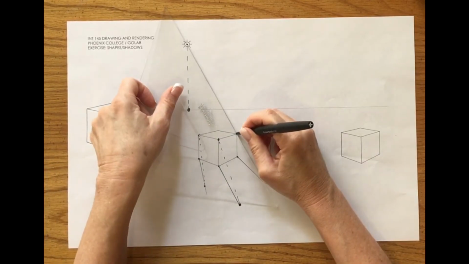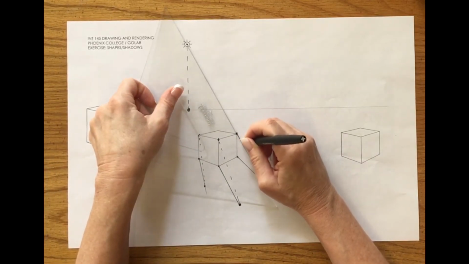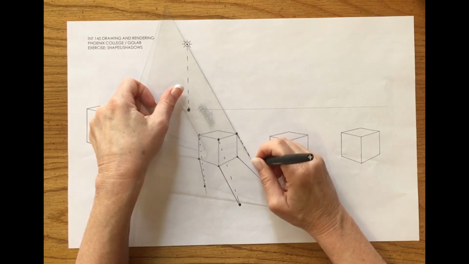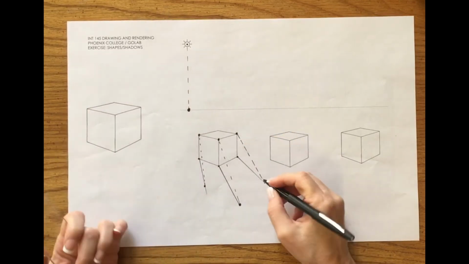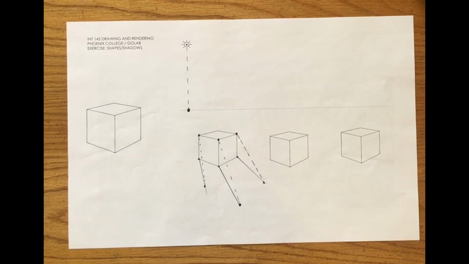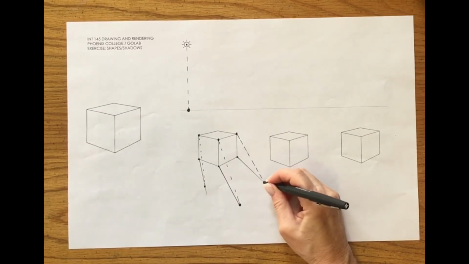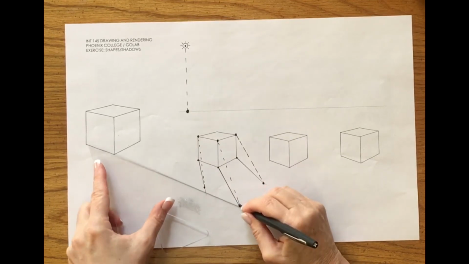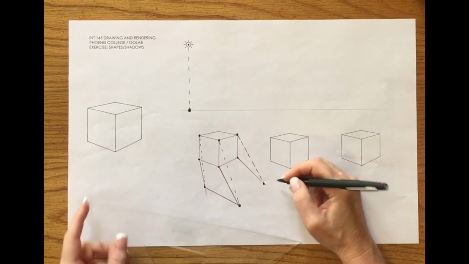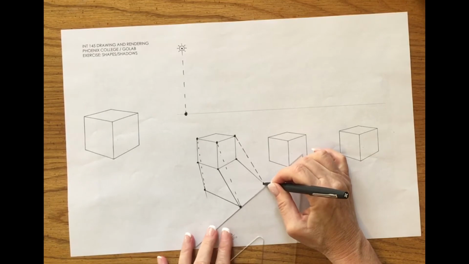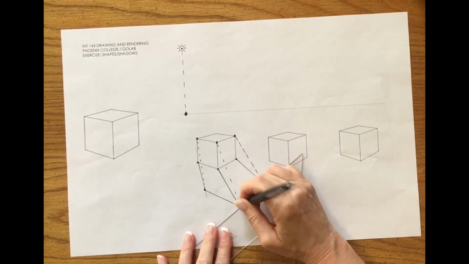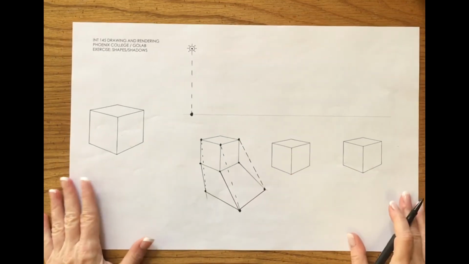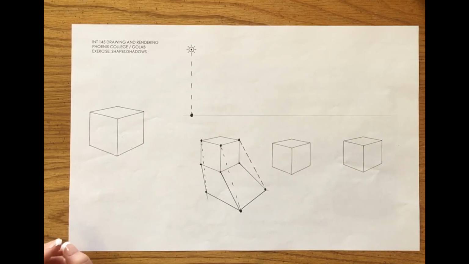And from the light source, here. So now simply connect the points and this is what your long shadow will look like.